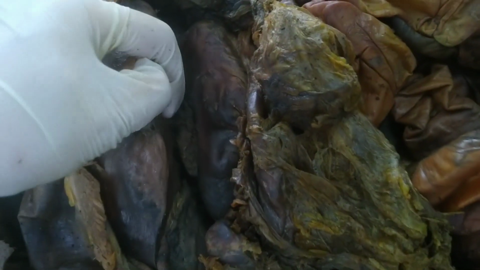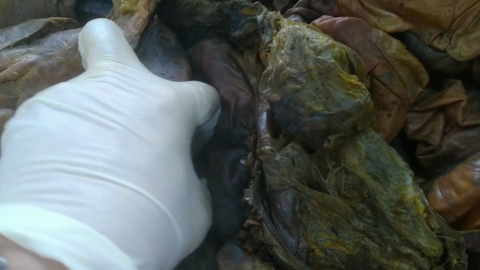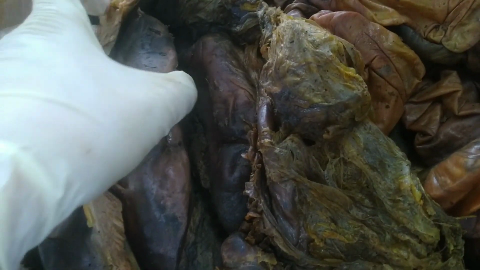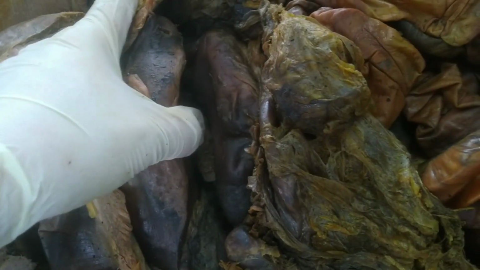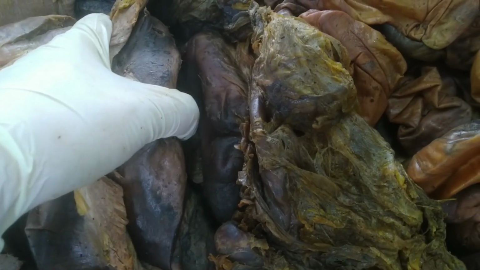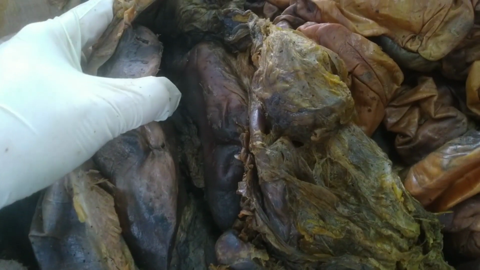The rightmost margin of the lesser omentum is actually thickened. It is found in between the porta hepatis and the duodenum.